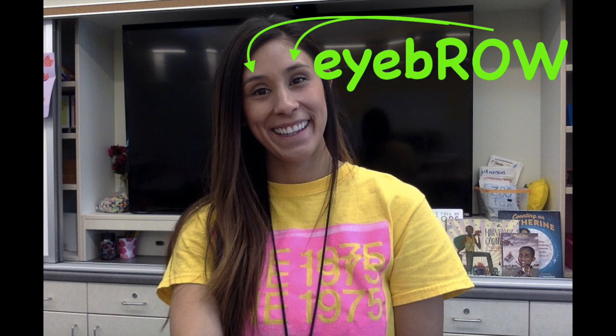Now, you might recognize this word from our vocabulary list. Can you remember what R-O-W spells? If you said row, you're absolutely right. Now, in addition to the word eyebrow, I also have 2 arrows coming from the word, labeling my eyebrows. And I want you to take a look at this picture and figure out what direction my eyebrows grow. You might even pause the video, run over to a mirror, check out your own face, and see how your eyebrows grow.